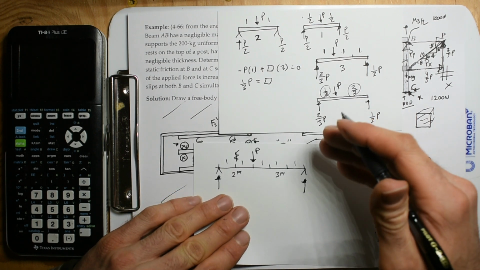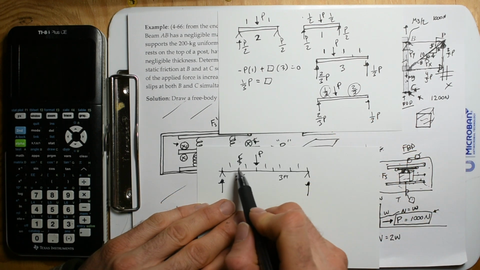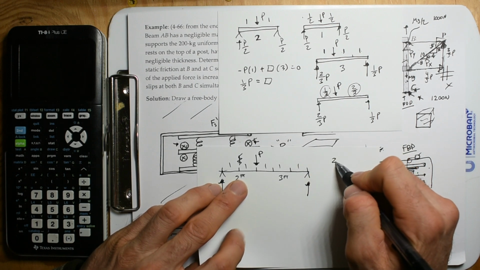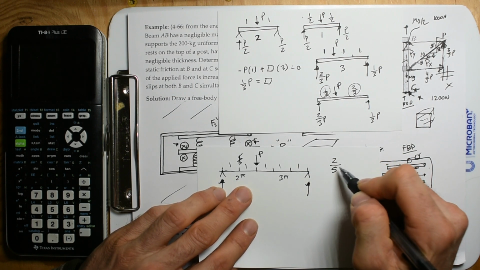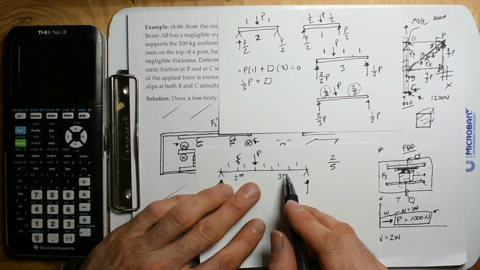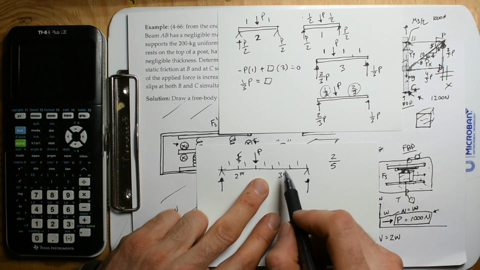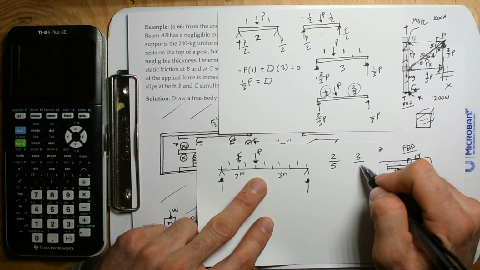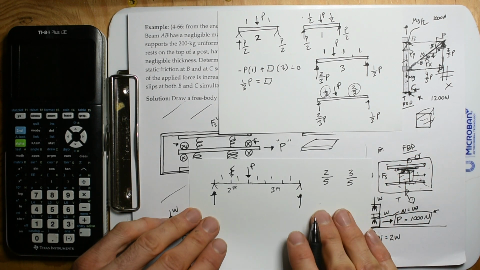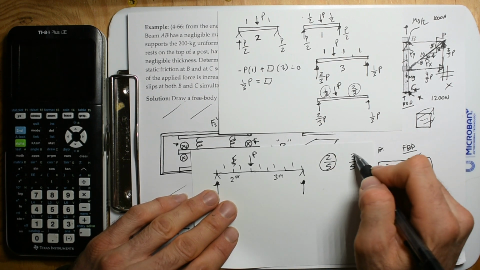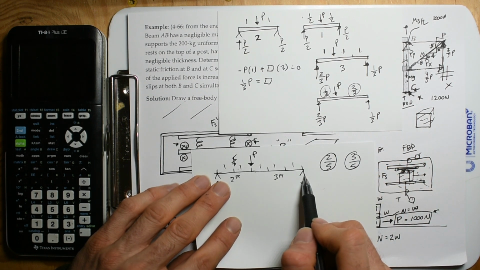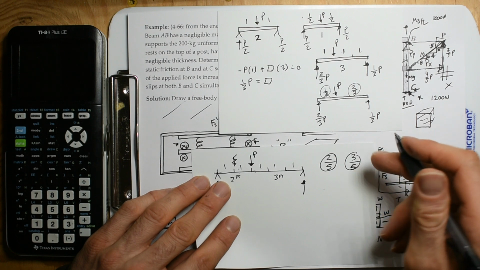One way is to start with the ratios. This distance is 2 fifths of the entire length, and this length is 3 fifths of the entire length. These ratios, the distance over the total, represent the forces.